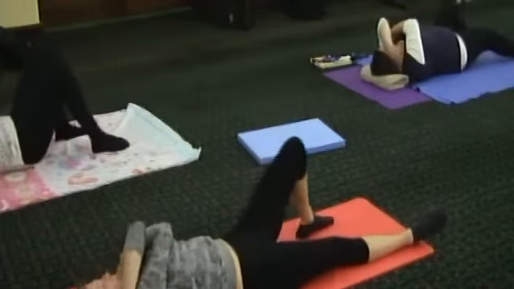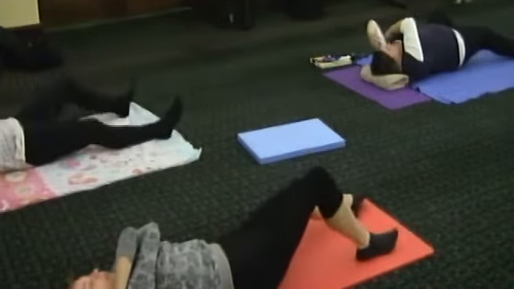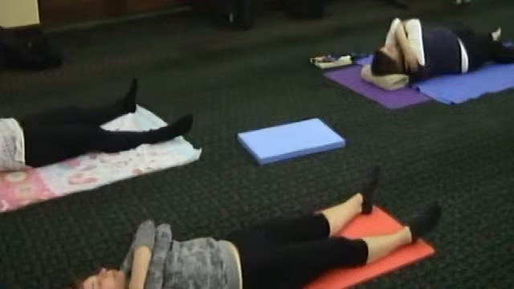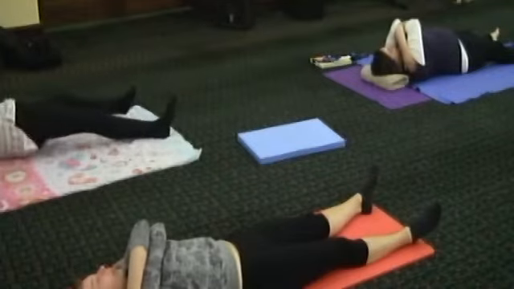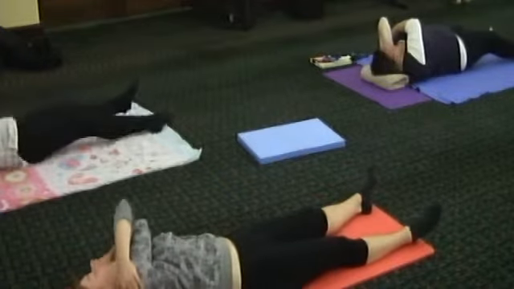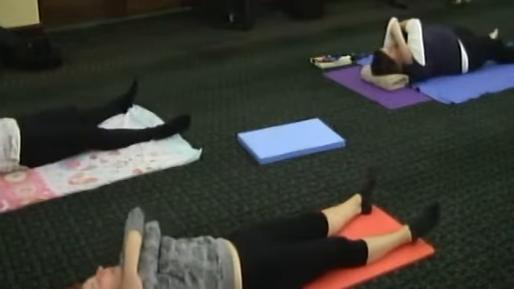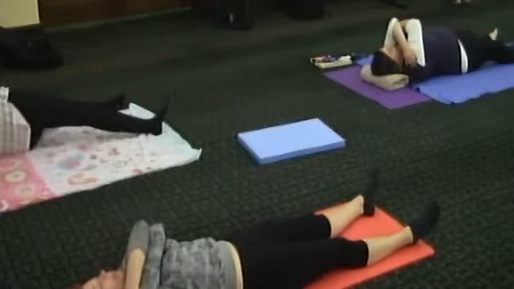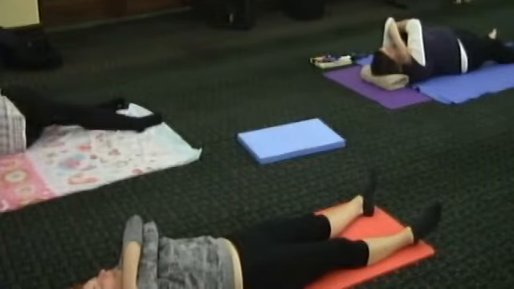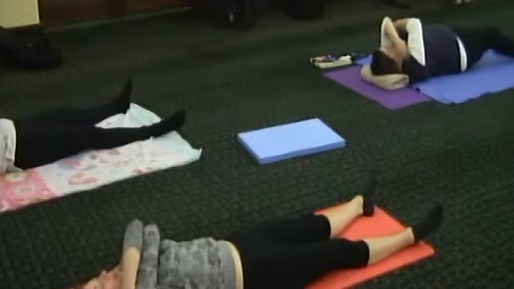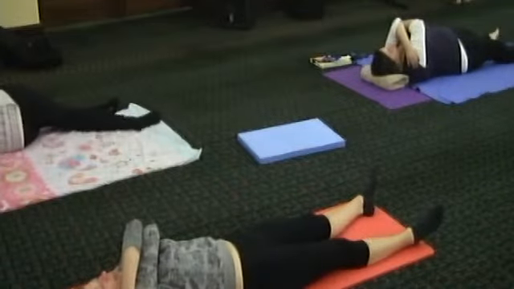Great. Now lengthen both legs again. And take the right arm to the left. So there's a lot of territory. There's a lot of floor space out there to your left. Where can you make contact with the floor to the left? And continue to slide the hand along the floor to the left.